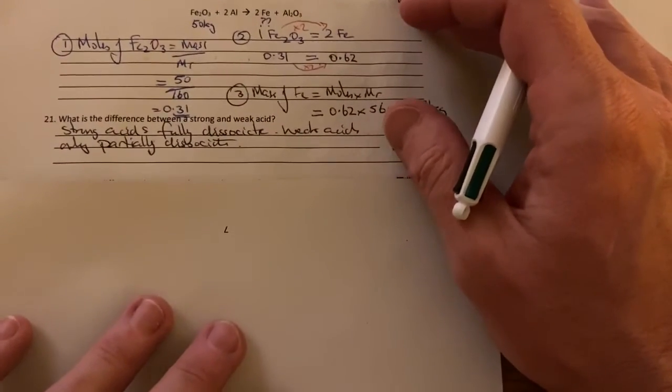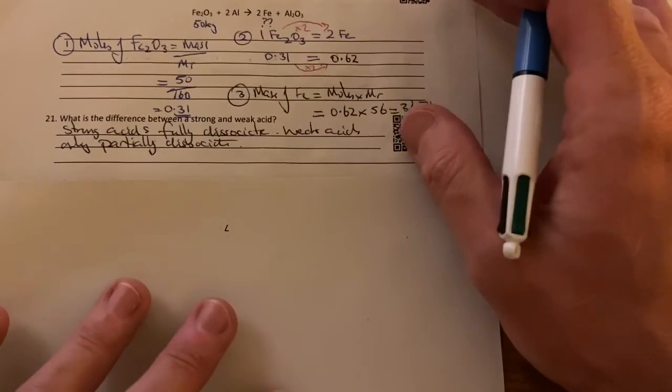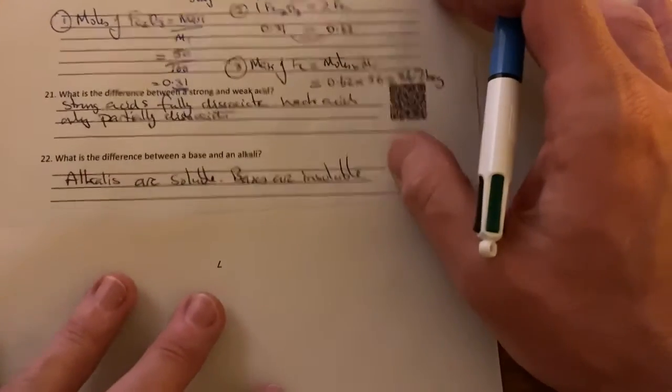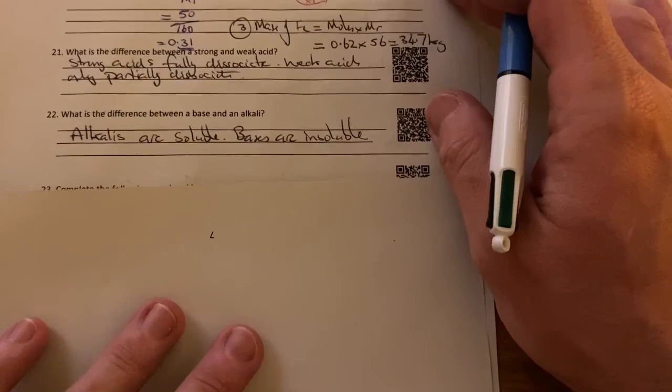And what's the difference between strong and weak acids? Strong acids fully dissociate, fully separate into the ions. Weak acids only partially dissociate. And what's the difference between a base and an alkali? Alkalis are soluble, bases are insoluble.